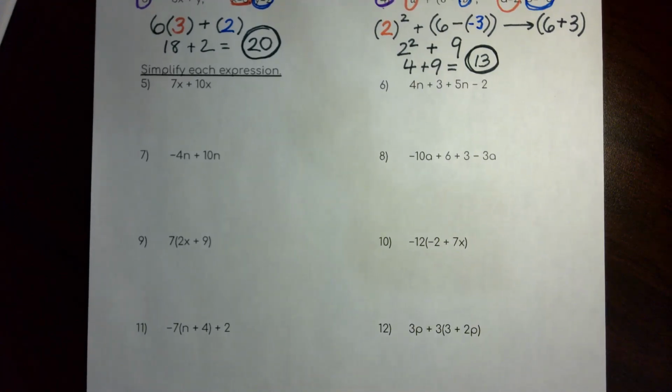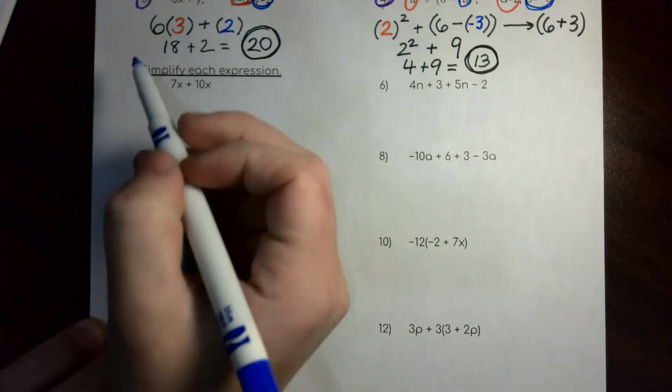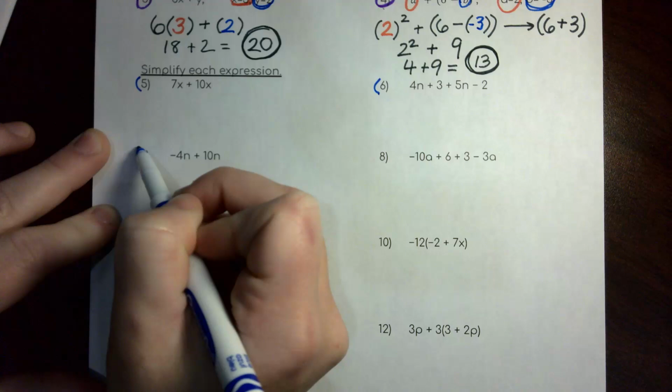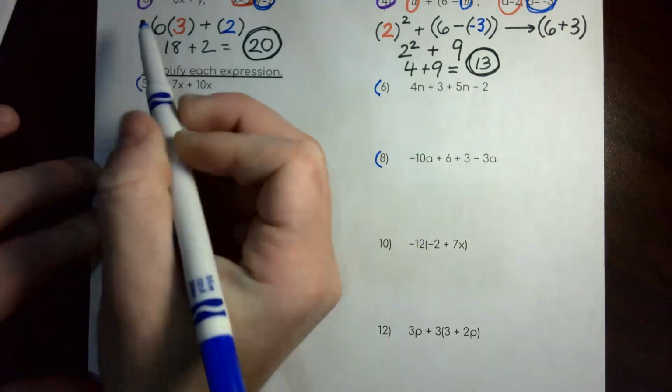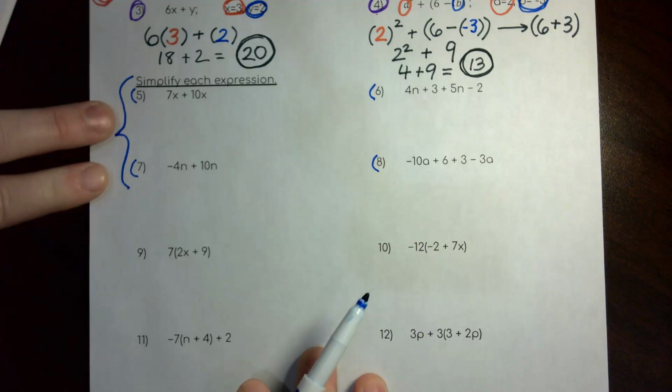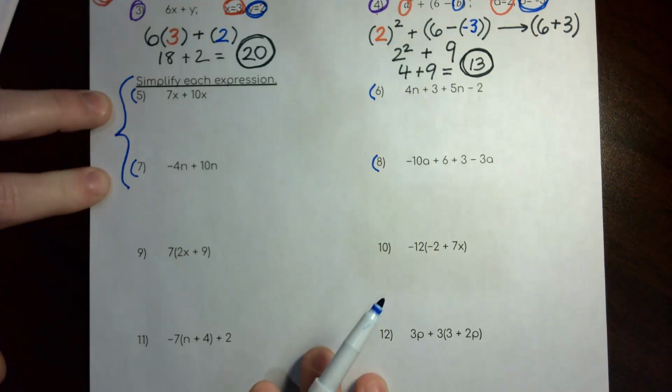So I'm going to give you some labels because this is going to be the same way on your quiz tomorrow. For the first 4 we see here, number 5, 6, 7, and 8. I'm going to write a little key out to the side. We are only combining like terms here.